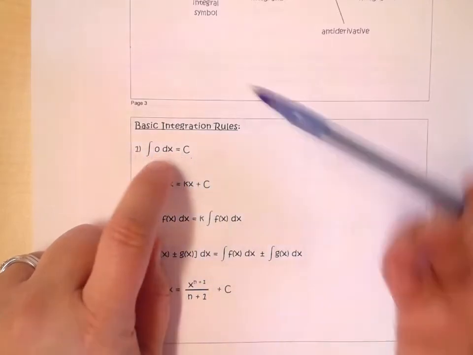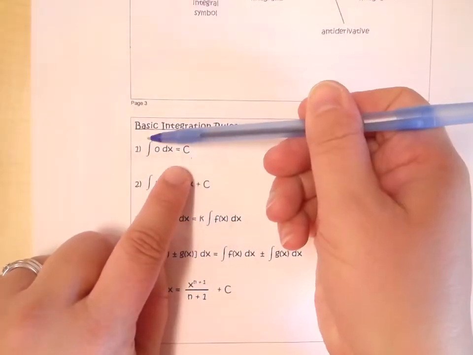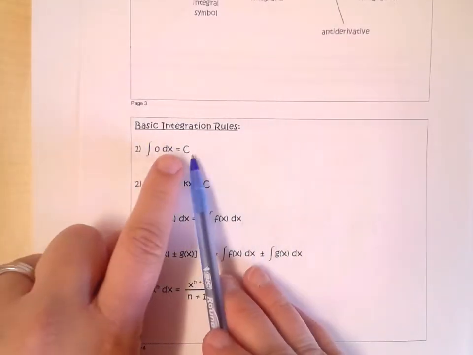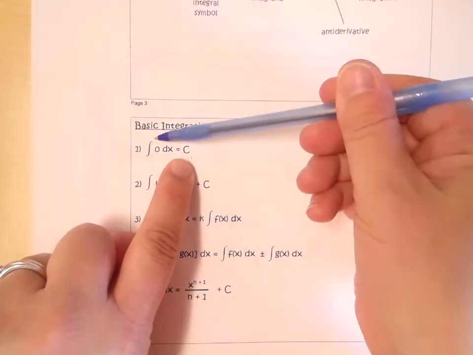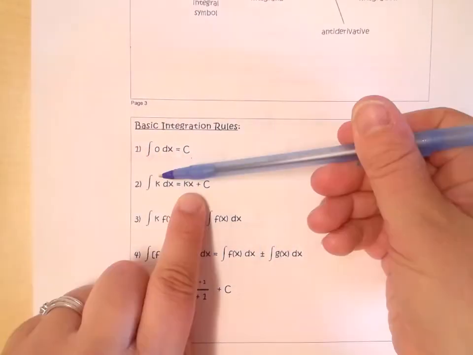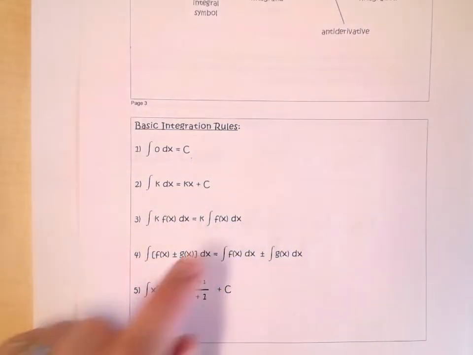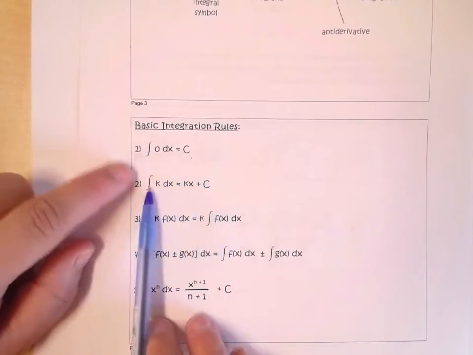Zero. So the derivatives are going this way, and now this is telling us to go this way with anti-differentiation. So it should be true that the derivative of c is 0. The derivative of kx plus c would be just the coefficient k. But this is the integration process, so we're moving in the other direction.